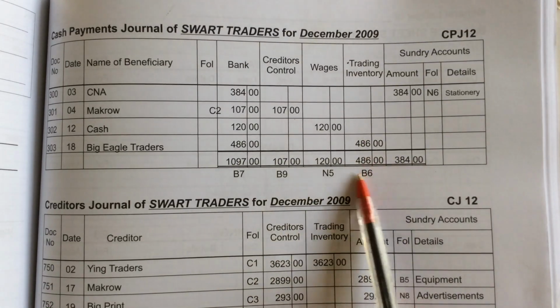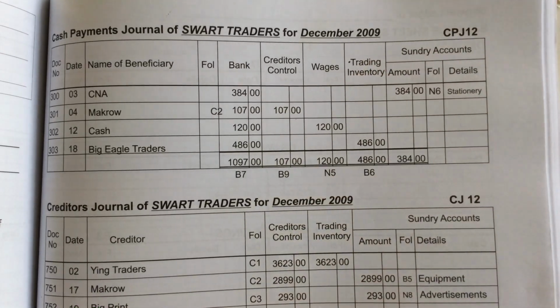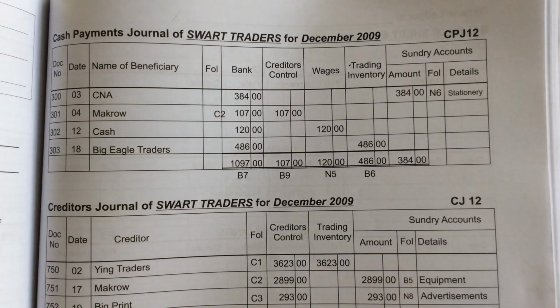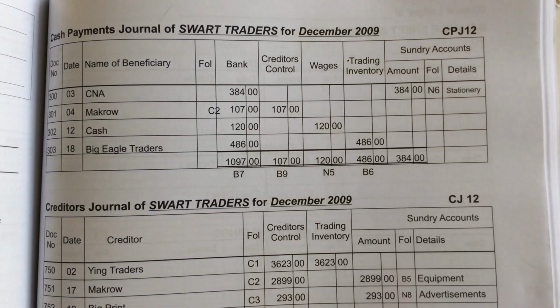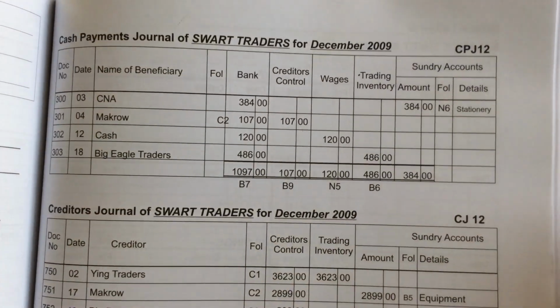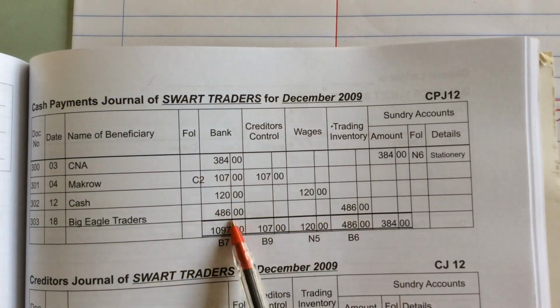I bought stock for cash. Does trading inventory go with cost of sales if you're buying stock? No. So please note, trading inventory only goes with cost of sales if you are selling stock. Now I'm buying stock for cash, so trading inventory goes with bank. Can you see this amount's been put in?